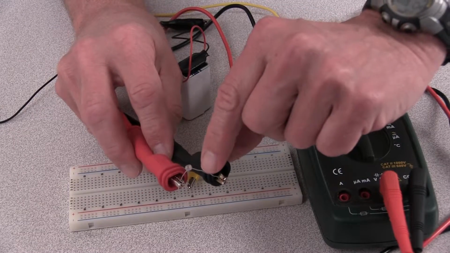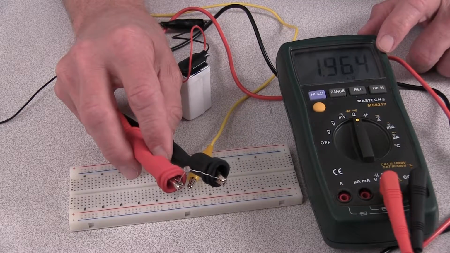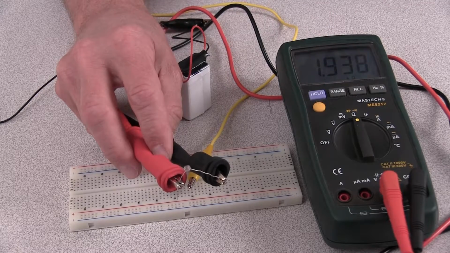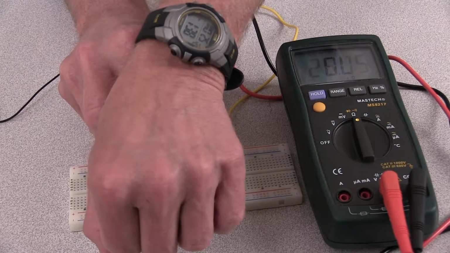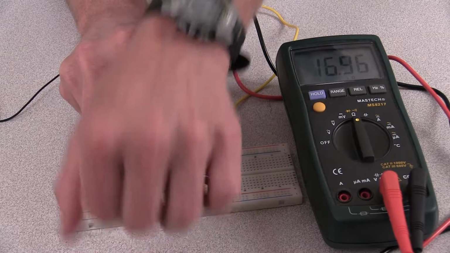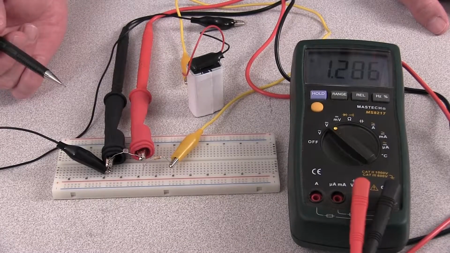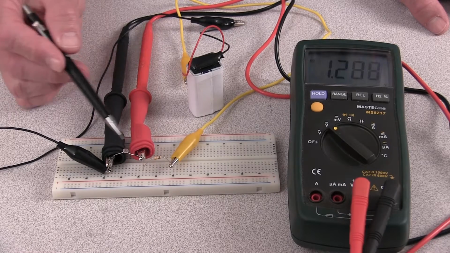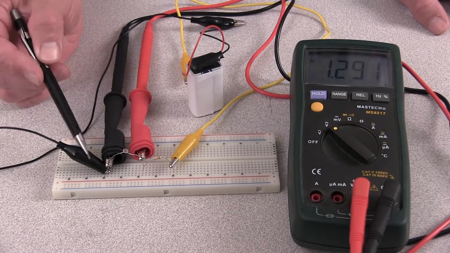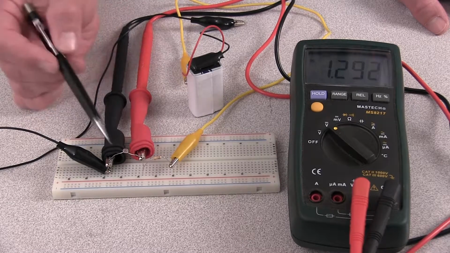This is a photoresistor. I'm using this DMM to measure its resistance. Under light conditions, it's got about a 2 kilo ohm resistance, but if I cover it over, the resistance goes up to about 17 kilo ohms. I can convert this resistance change to a voltage change by connecting this photoresistor to this resistor here and applying a 9-volt difference using this battery across the two.